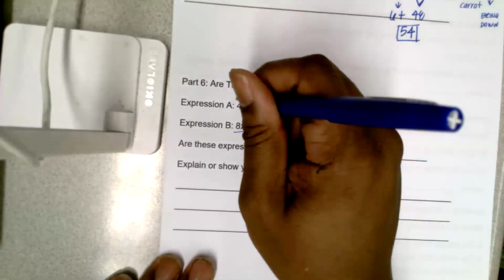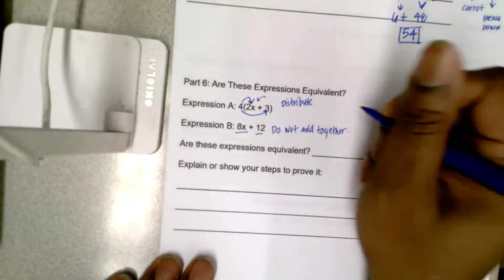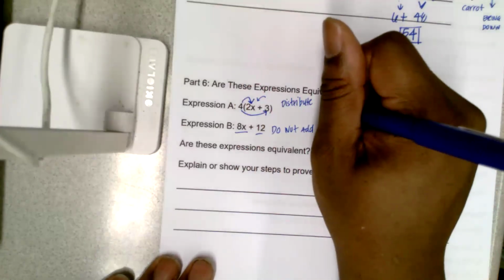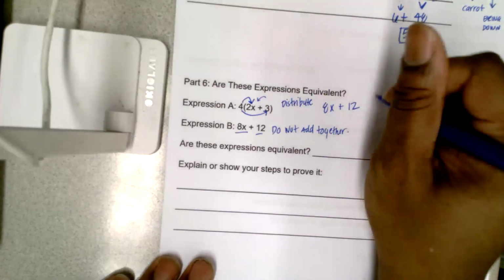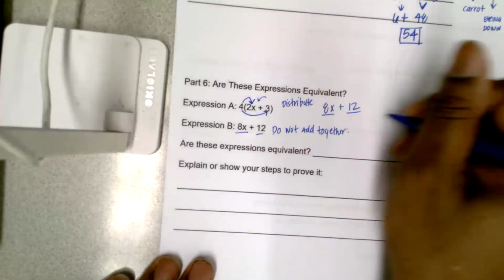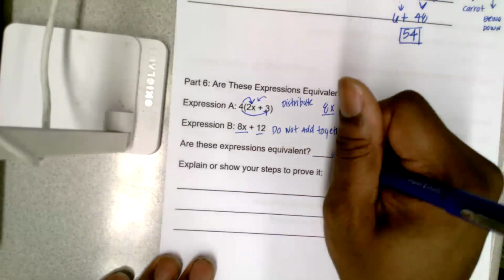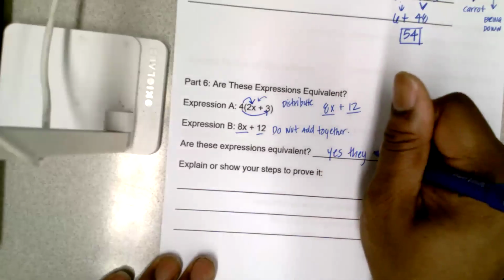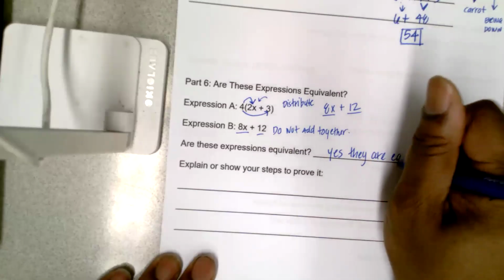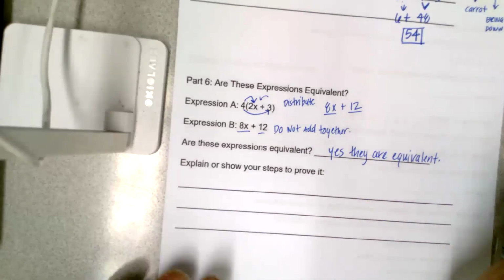I have to distribute my 4 to my 2x, and I have to distribute my 4 into my 3. And 4 times 2x is 8x, and 4 times 3 is 12. Since they are in their simplest form, 8x plus 12 is equivalent to 8x plus 12. So yes, they are equivalent. How do you know?